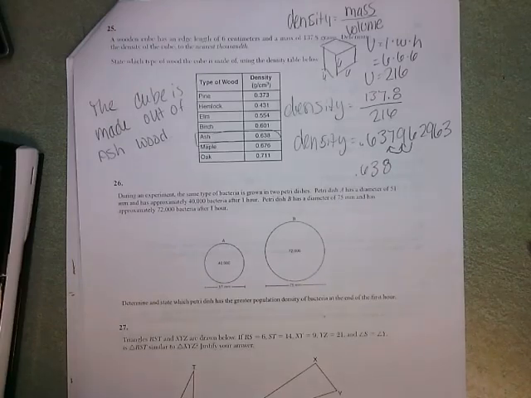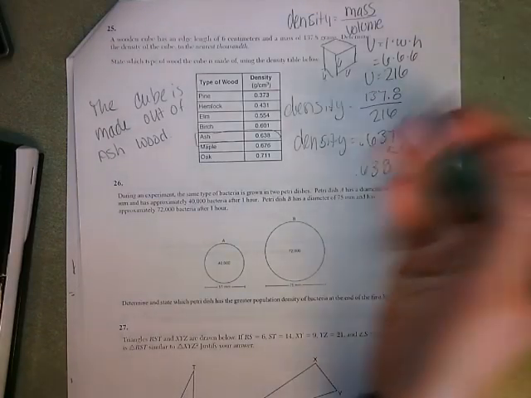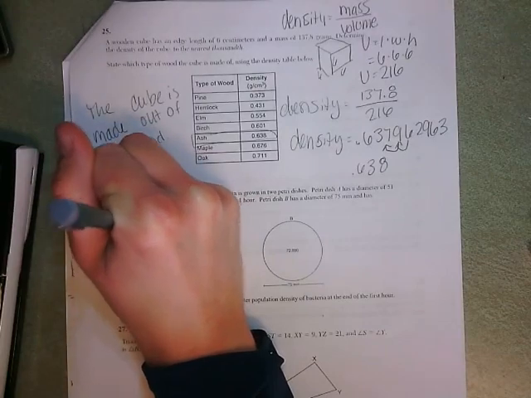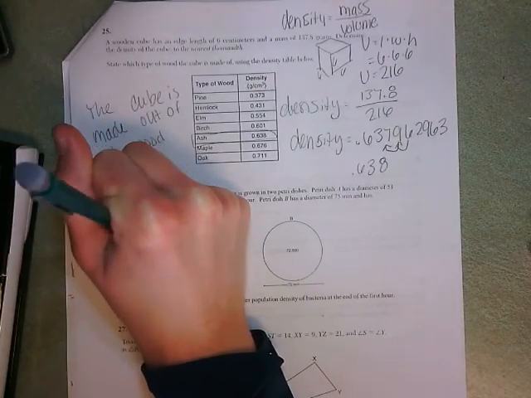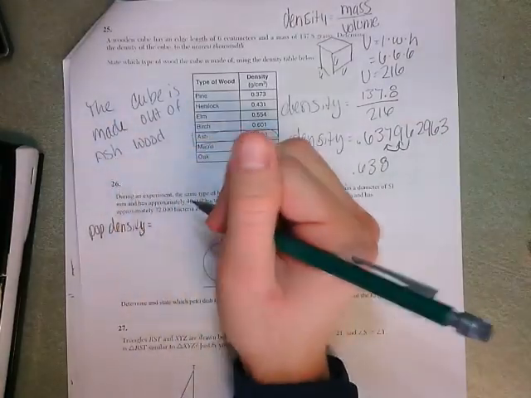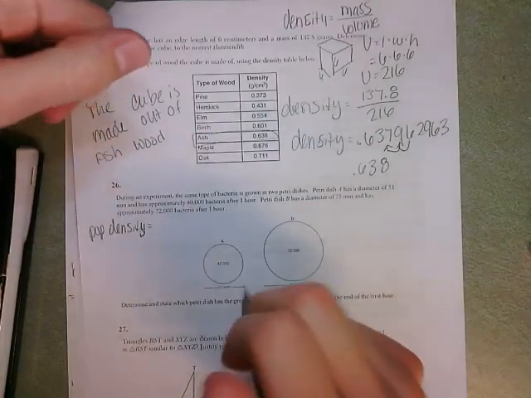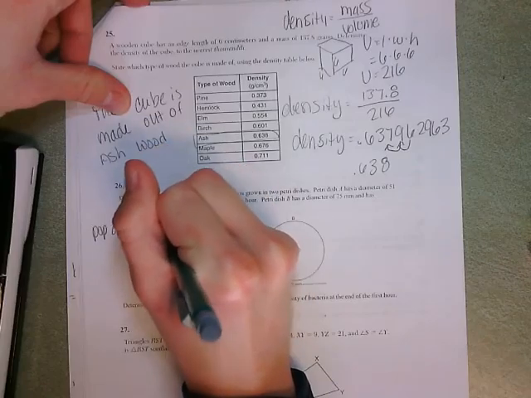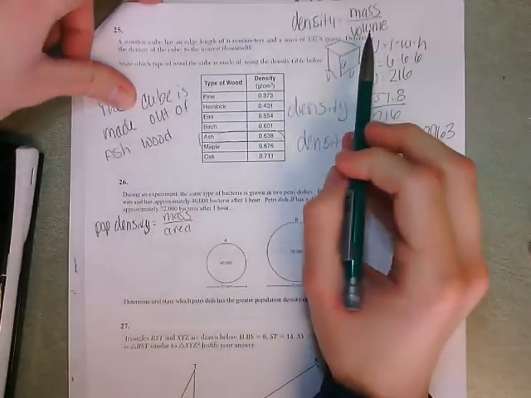the first hour. Now, population density is slightly different than regular density, but not really. Population density, we're still going to find it the same, except we're going to use area instead of volume.